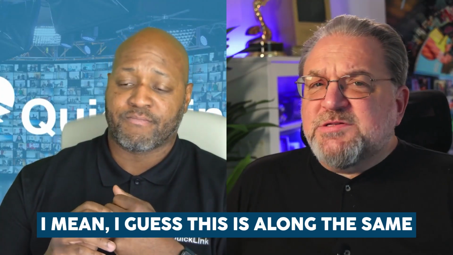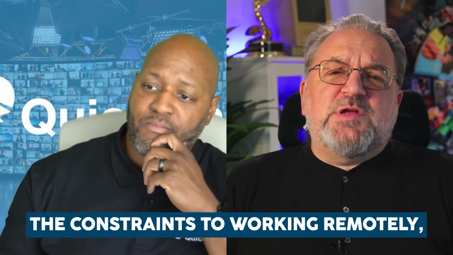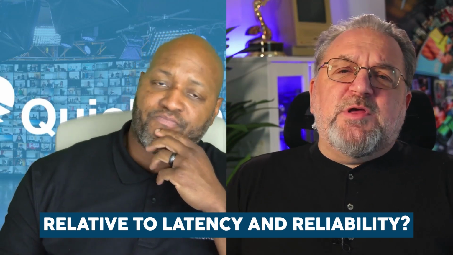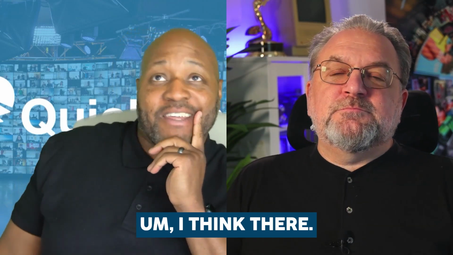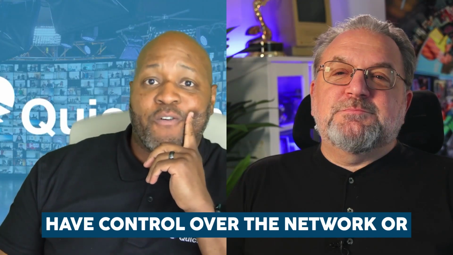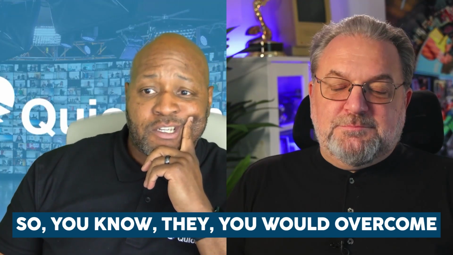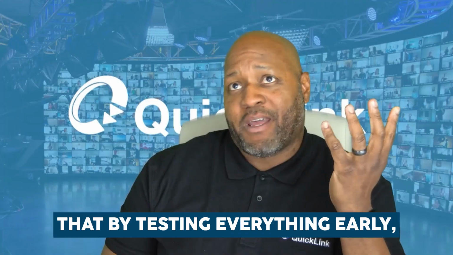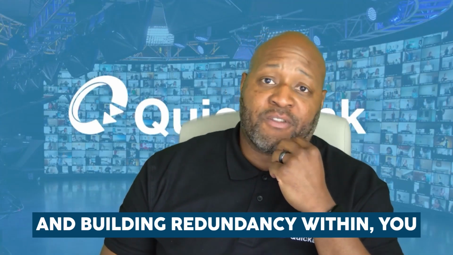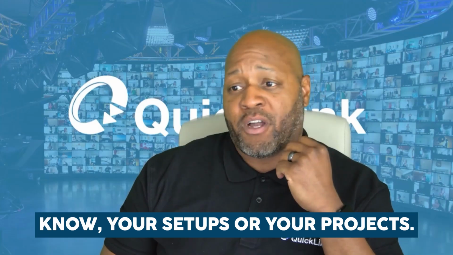Along the same lines, what are some of the constraints to working remotely relative to latency and reliability? I think a lot of operators don't necessarily have control over the network or the environment that they're in. So you would overcome that by testing everything early, continuous monitoring, and building redundancy into your setups or projects.